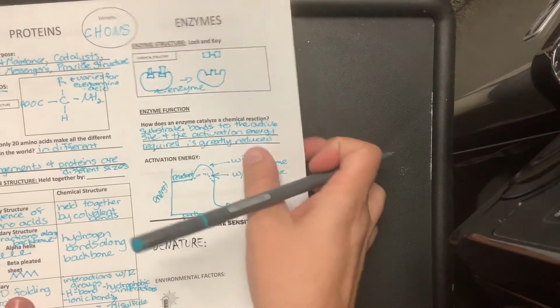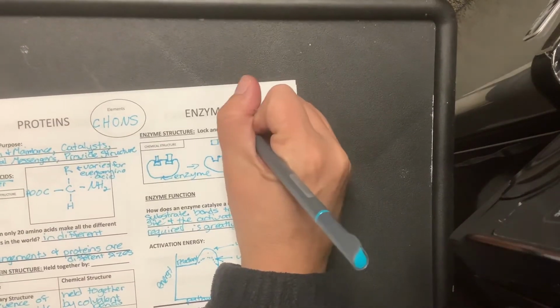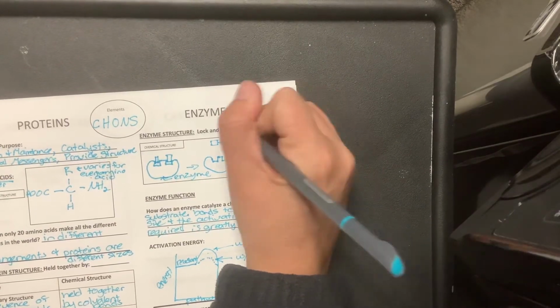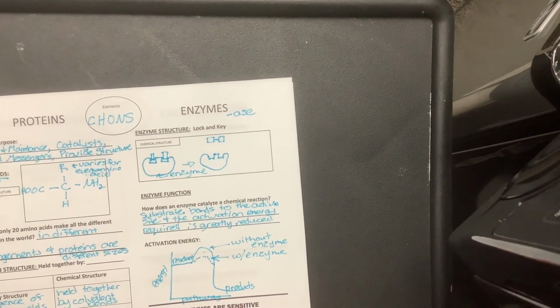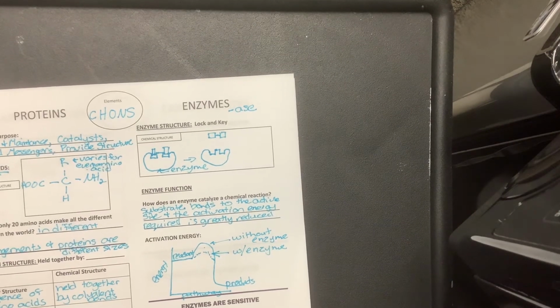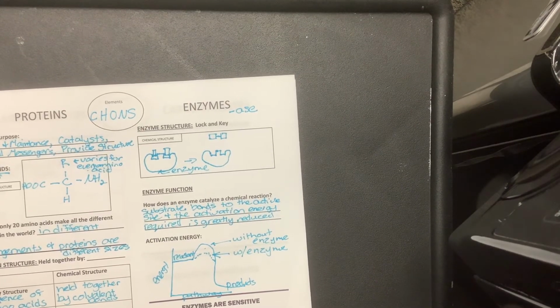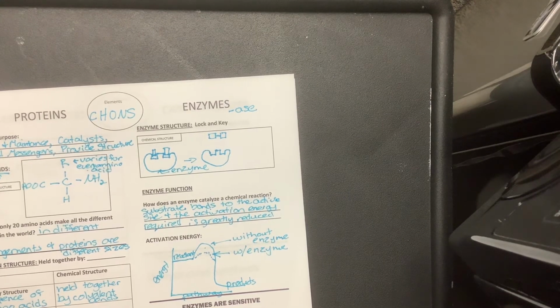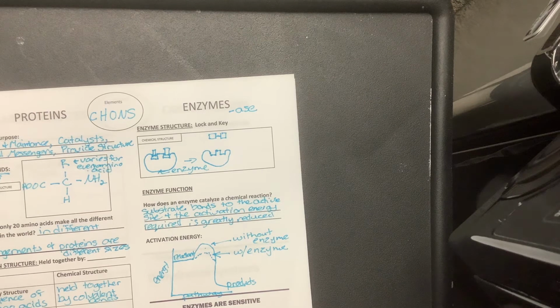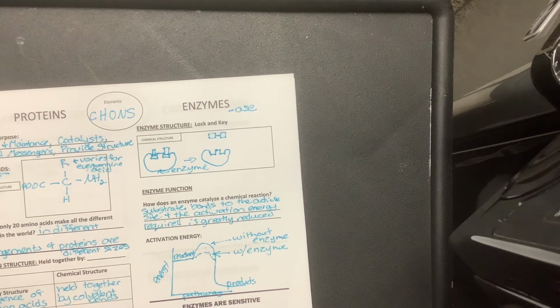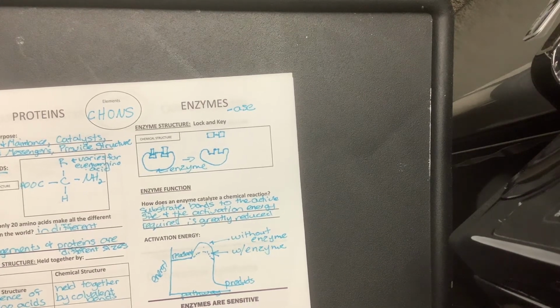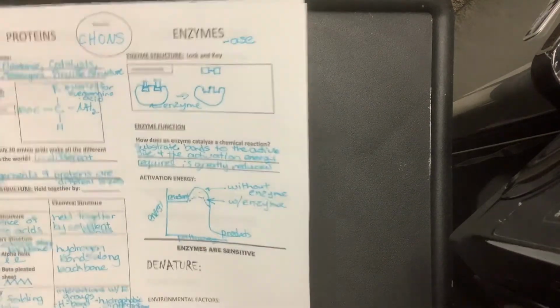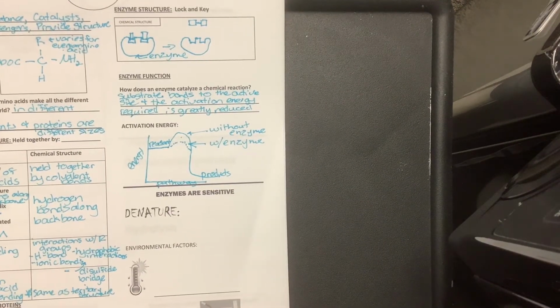And enzymes, sorry, back up here. Enzymes always end in ASE. Not always, I shouldn't say that, but generally speaking, they end in ASE. So if you see a molecule that ends in ASE, you kind of know what it does. Sucrase is an enzyme that breaks down the sugar sucrose. Lactase is the enzyme that breaks down the molecule lactose. So if you're lactose intolerant, generally you don't make enough lactase in your body. There's all kinds of other ones. We're going to learn about DNA polymerase. There are so many that we will learn about.